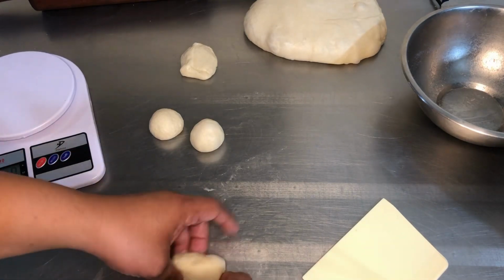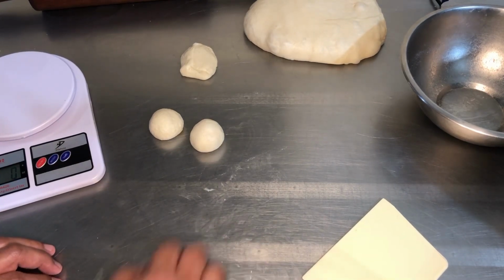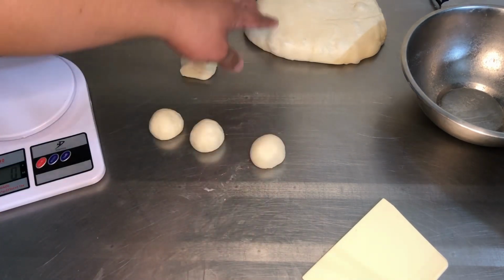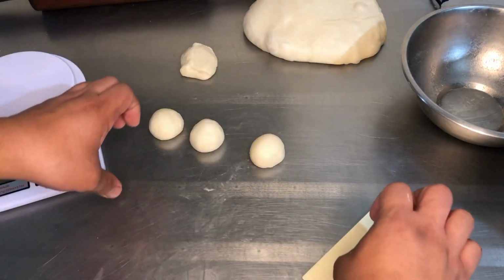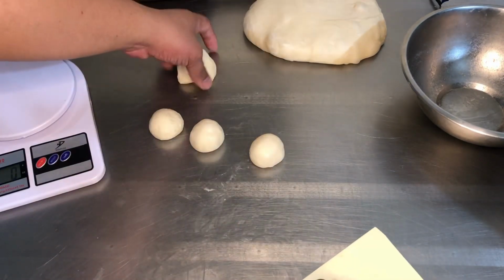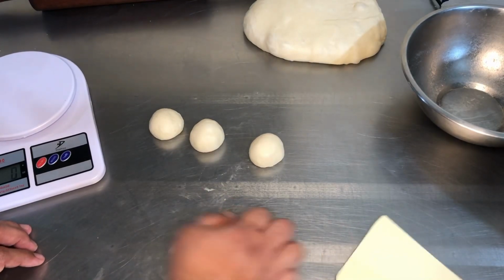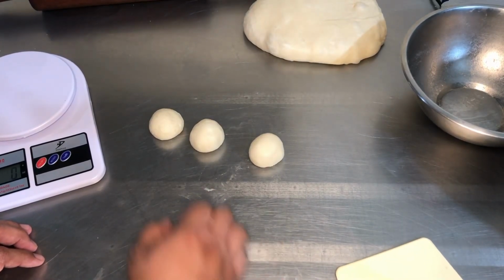And then there's another method in making pandesal, which is the baston method. They cut the bread dough and roll it into logs, and then cut it just the way they do it in old-fashioned bakeries.